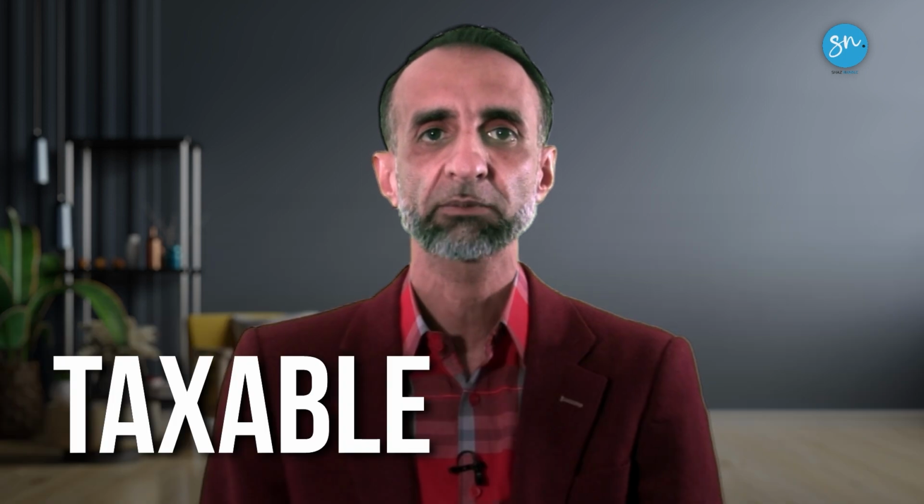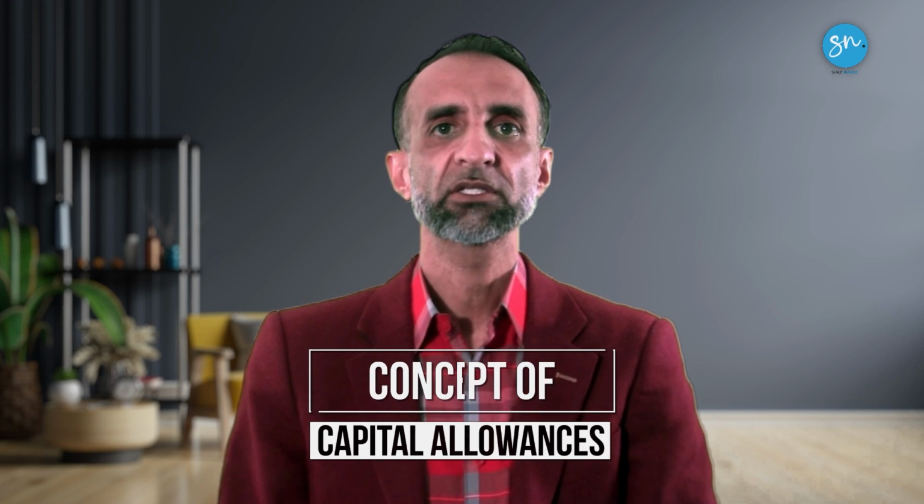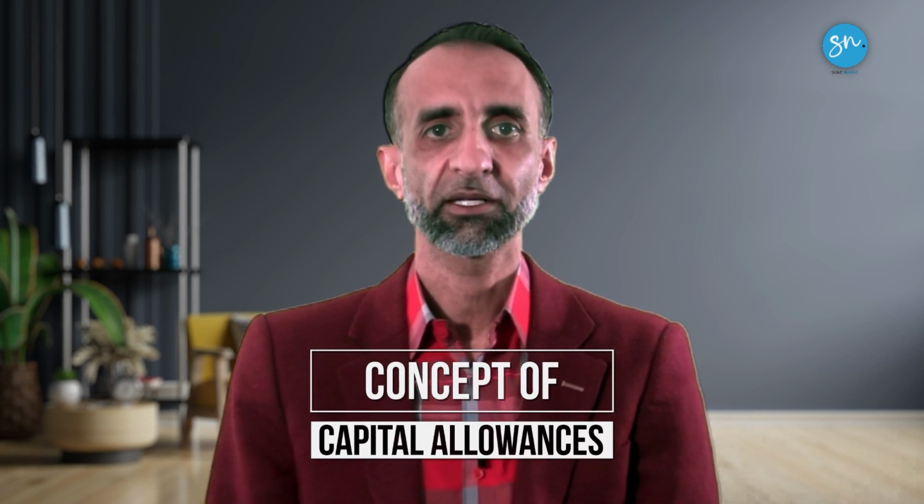Capital allowances in the UK are an important aspect of the tax system, offering tax relief for businesses on their purchases of certain assets. These allowances enable businesses to reduce their taxable profits by deducting the cost of qualifying assets and thereby lowering the overall tax liability. Here's a basic breakdown of the concept and various components of capital allowances.